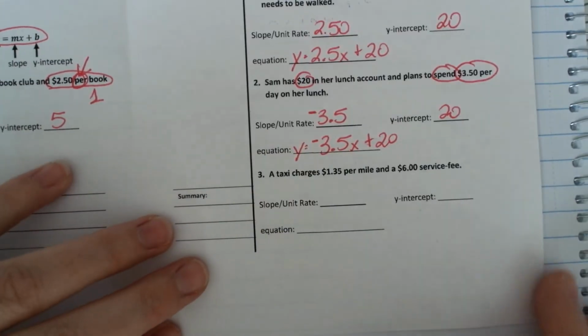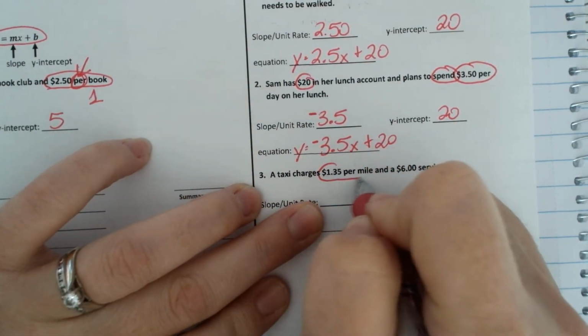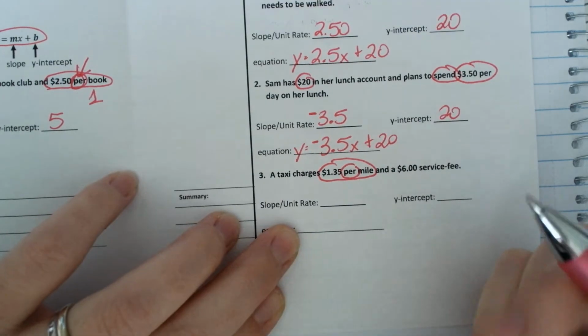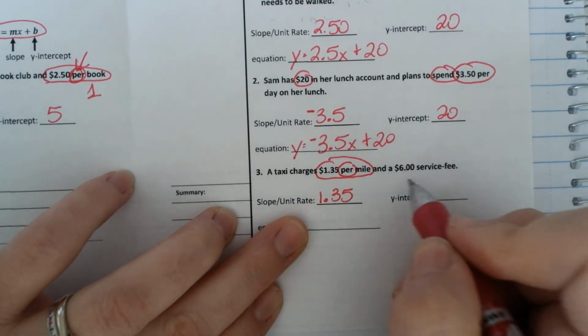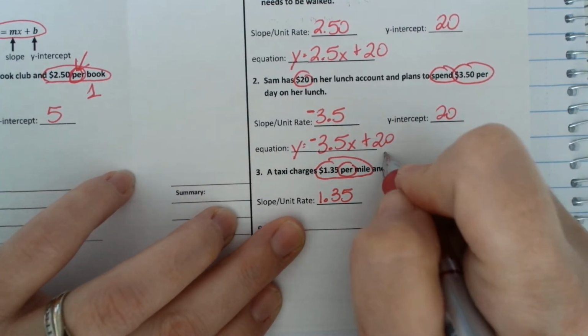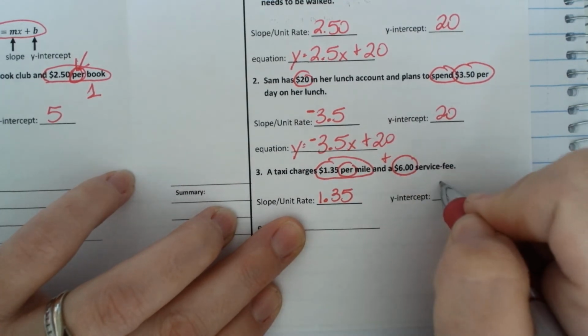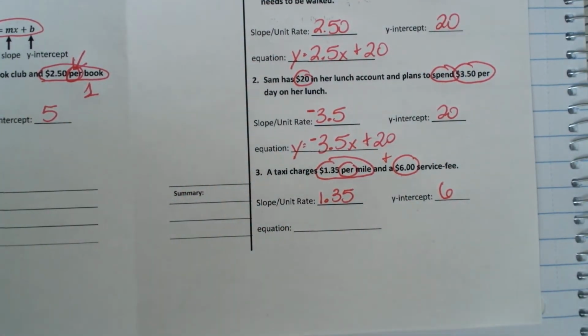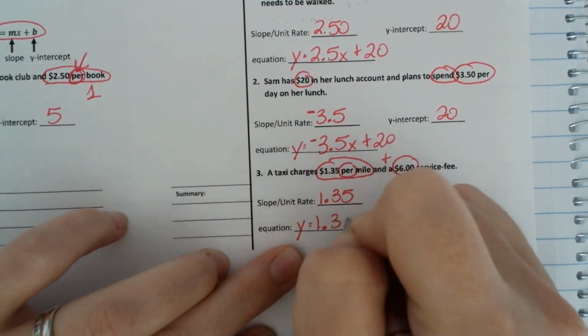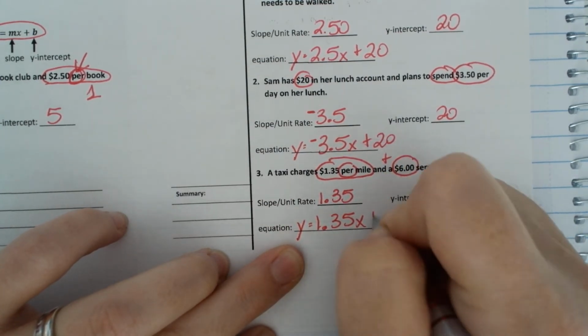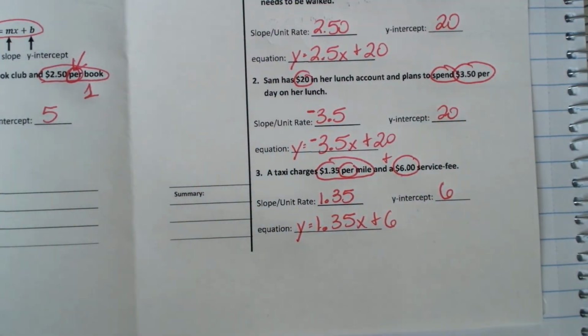Okay, last one. A taxi charges $1.35 per mile. There's our slope keyword. 1.35 is our slope. And a $6 service fee. And is going to be add a $6 service fee, so I'm also adding $6. So y equals 1.35x plus 6. Your last keyword is fall haul. Make sure you glue this in, bring it to me with your completed notes and your keywords, and you may move on to your next activity.